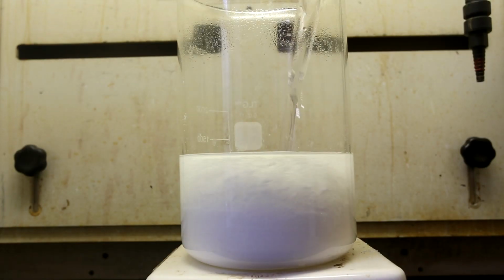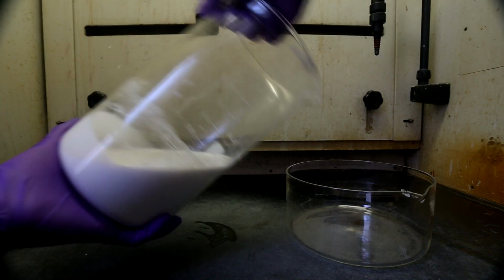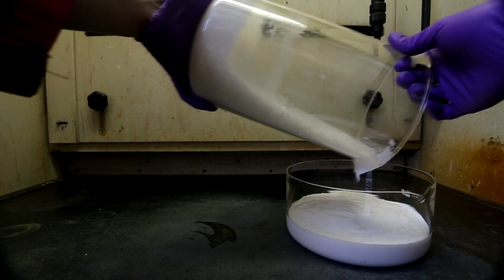Calcium hydroxide is a relatively inert, inorganic compound with a multitude of uses. I am most interested in using it to synthesize potassium chlorate, which I will show in a future video.